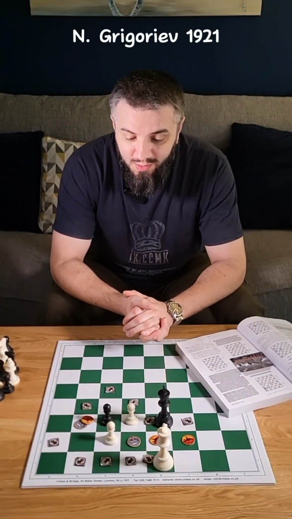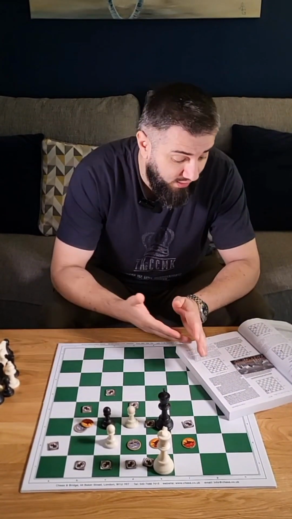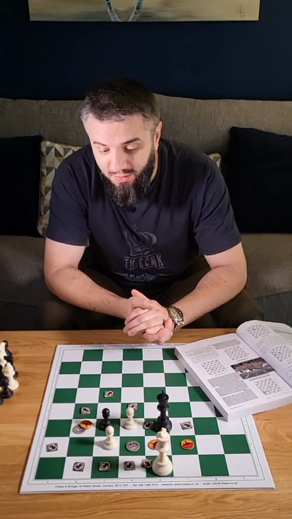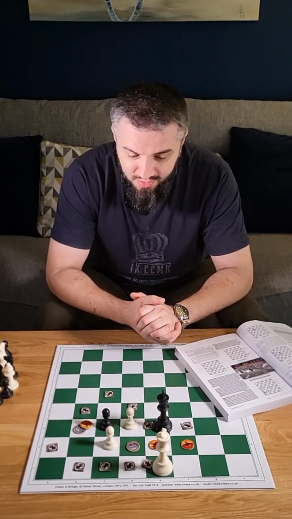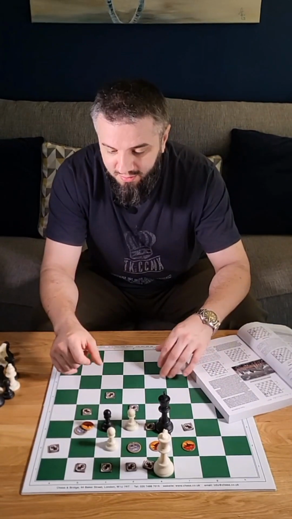Hello guys, welcome to the first puzzle of analysis. This is a puzzle by Grigoriev from 1921. Very clever. You can see we have some bits on the table. I'm going to take them away and explain what they are.